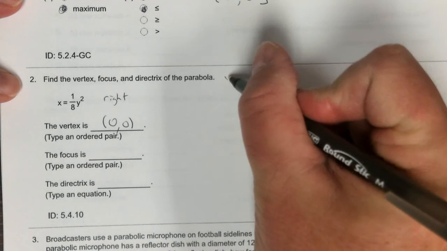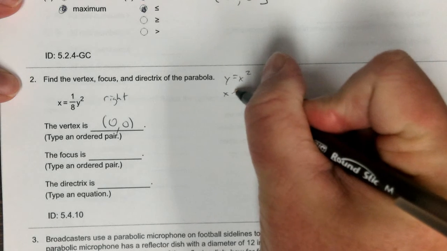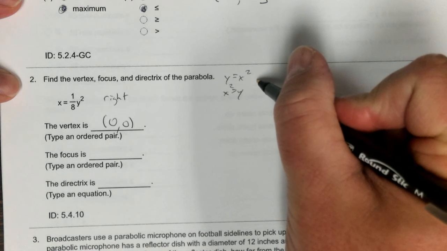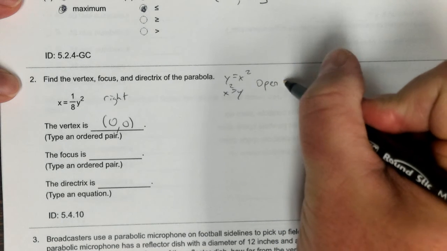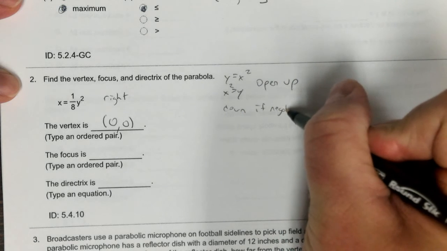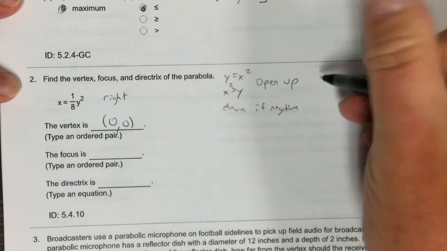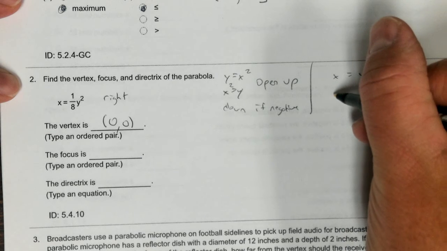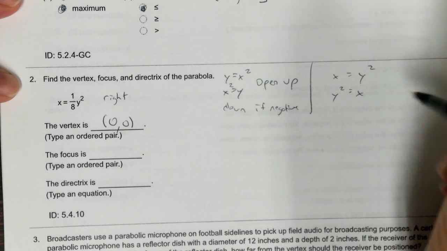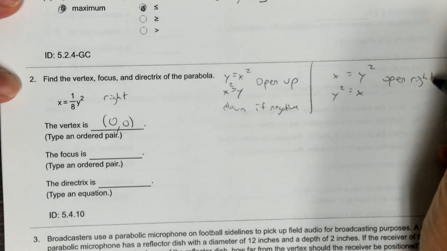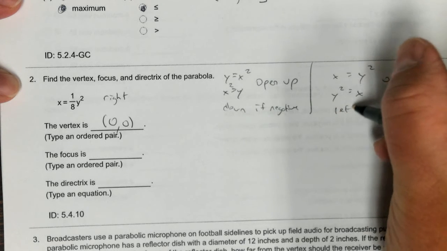Because if you think of y equal x squared or x squared equal y, those would open up and be down if it's negative. And if it's x equal y squared or y squared equal x, that would open right, and it would be left if negative.